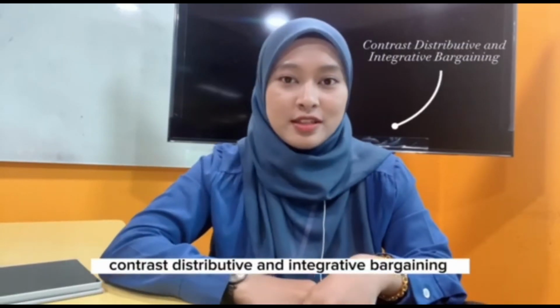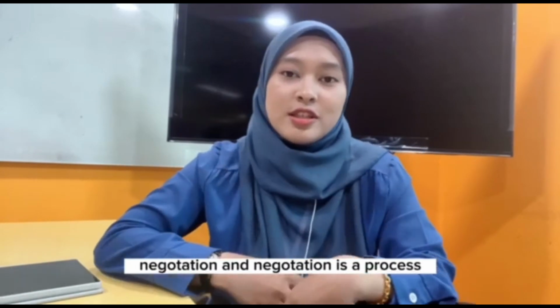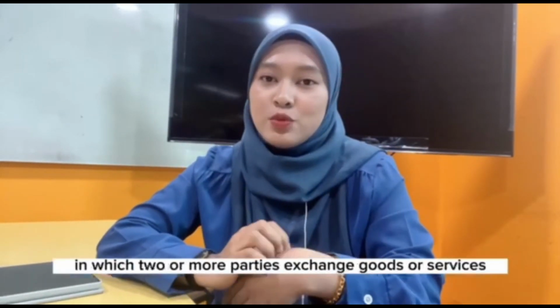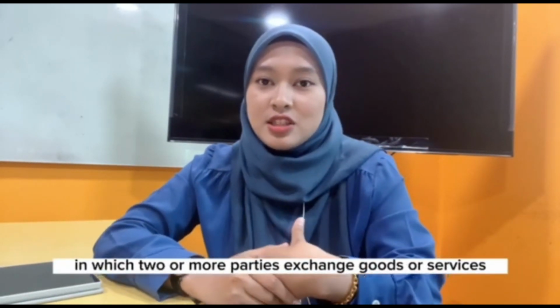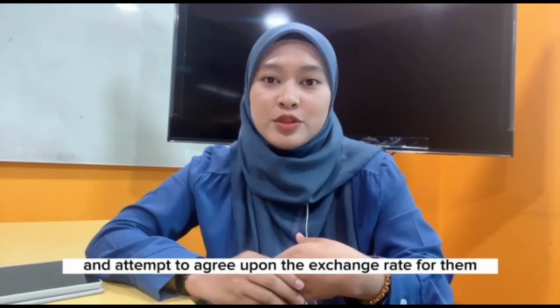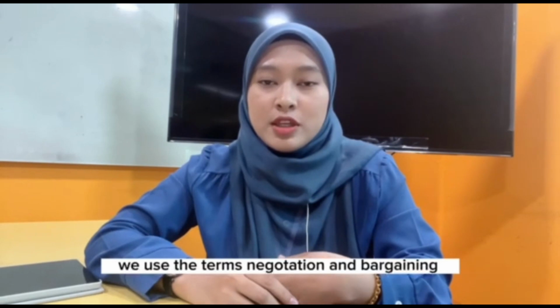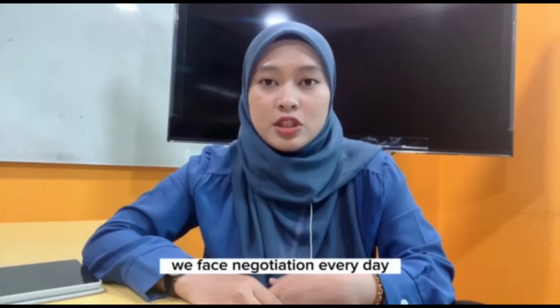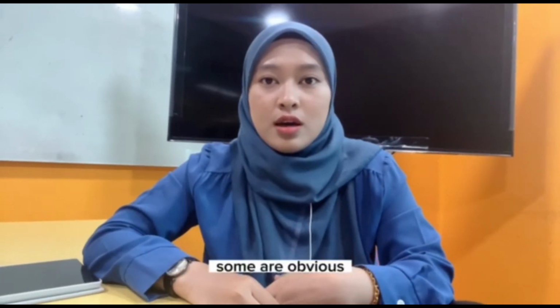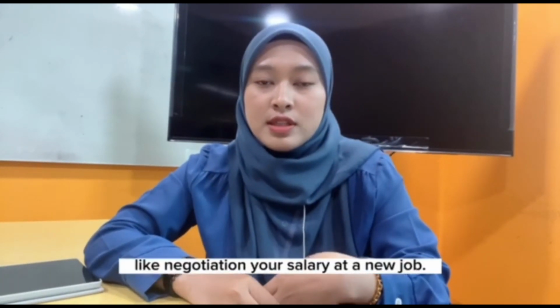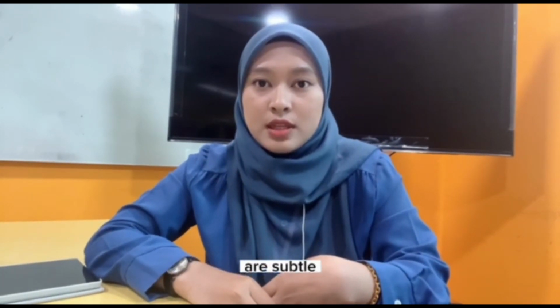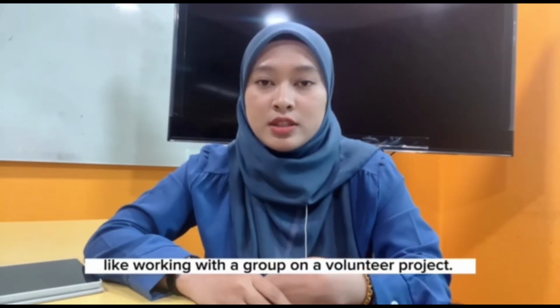Next, distributive and integrative bargaining. Negotiation is a process in which two or more parties exchange goods or services and attempt to agree upon the exchange rate for them. We use the terms negotiation and bargaining interchangeably. We face negotiation every day. Some are obvious, like negotiating your salary at a new job. Others are more subtle, like working with a group on a volunteer project.